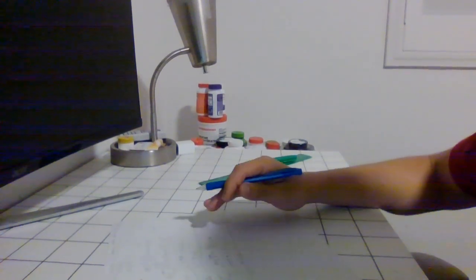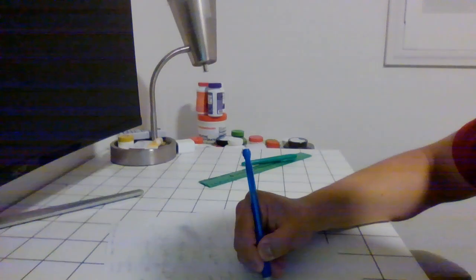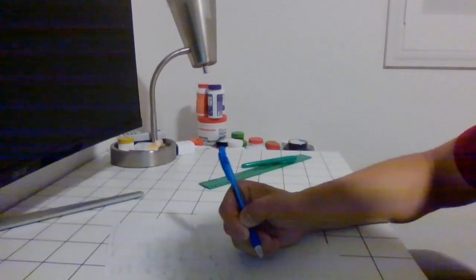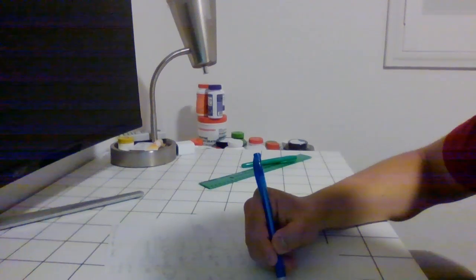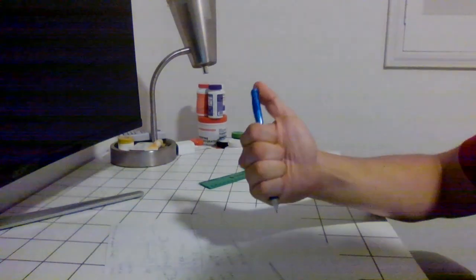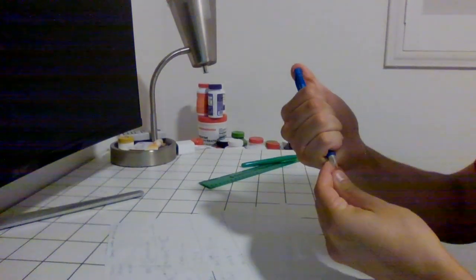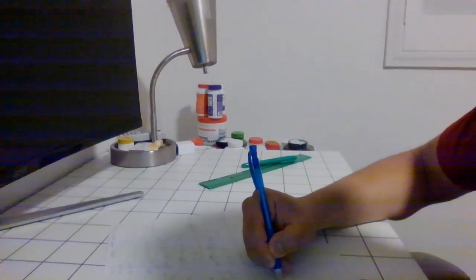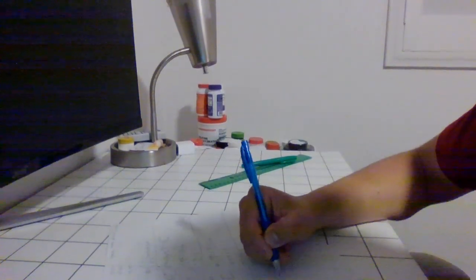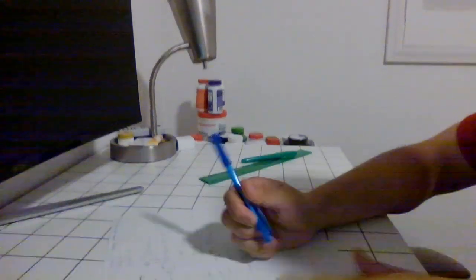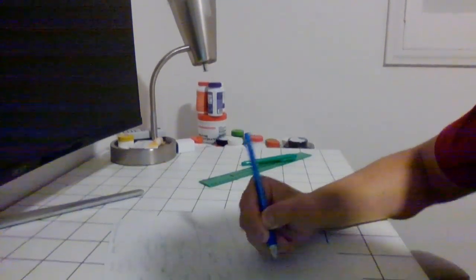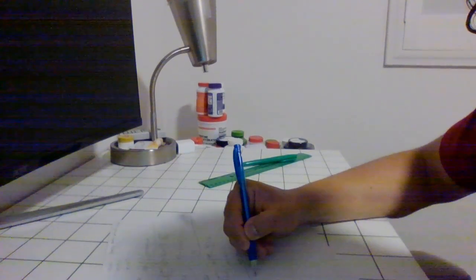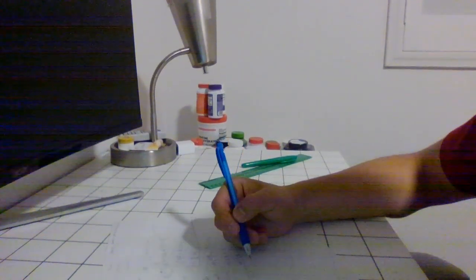So now we need to calculate the average density. So the average density, which is rho with the line above it, is equal to mass over volume. So our mass, remember, was 12, and then our volume was 6. So that means our average density is equal to 2.